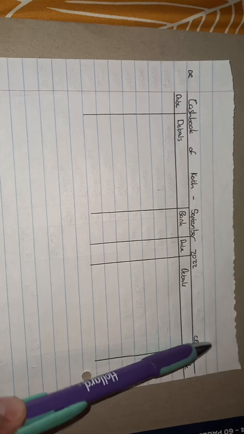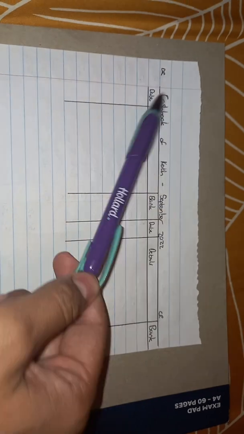What's also important is that you write your debit and your credit here. You don't necessarily get marks for it, but it's always important in accounting to always label which side is your debit and which side is your credit, because some people could write the credit on the left hand side, but it wouldn't make sense. So it's always beneficial to just write debit and credit for your own sake.